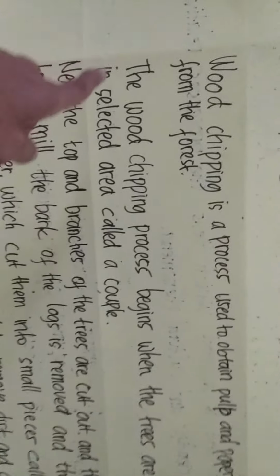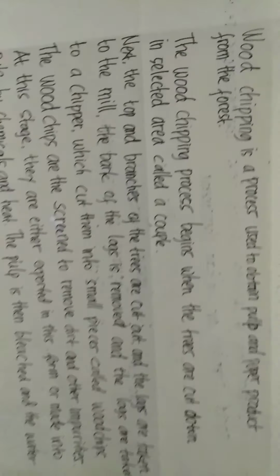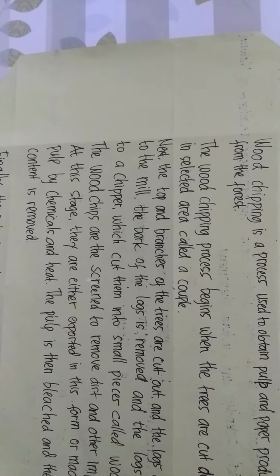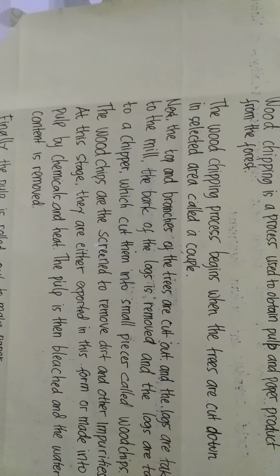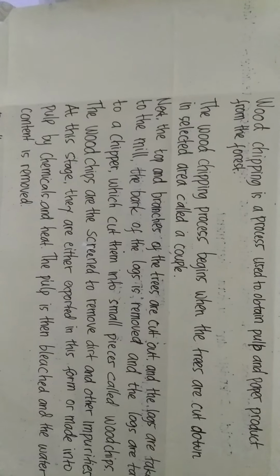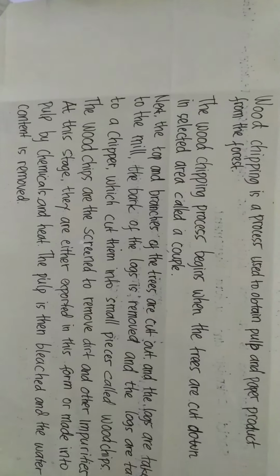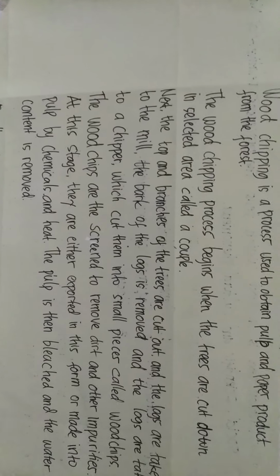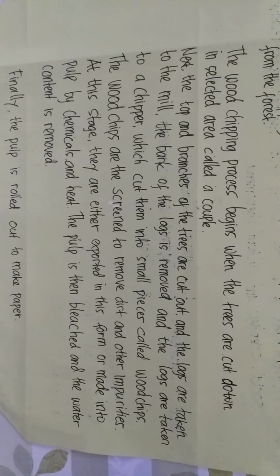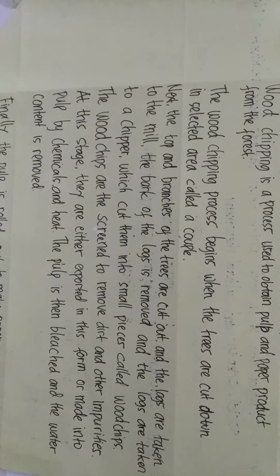Wood chipping process begins when? You can read by yourself. When the trees are cut down in a selected area called a coupe. Next, you can find sequence of time there. Time sequence: begins, next, then, finally. That's also a characteristic of the explanation text.